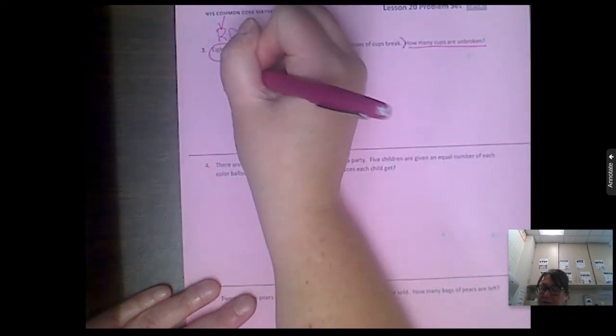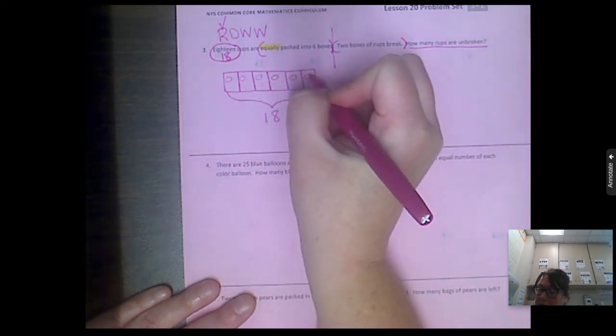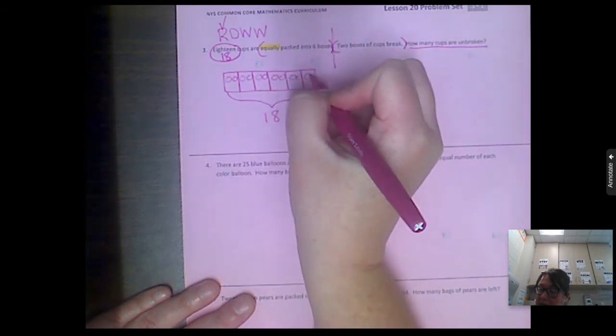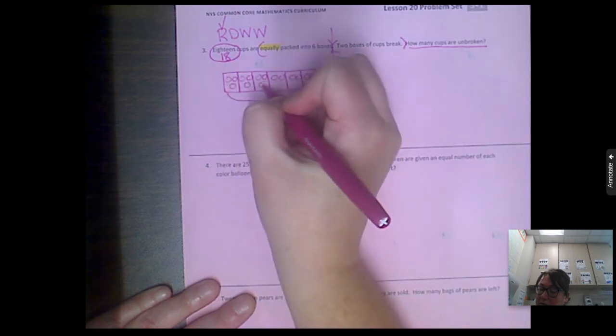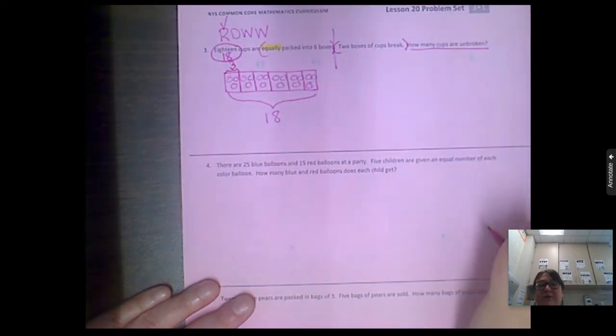Do it with me. So 1, 2, 3, 4, 5, 6, 7, 8, 9, 10, 11, 12, 13, 14, 15, 16, 17, 18. Stop, because I hit my 18. How many are in each group? There's 3 in each group, right? Okay, but now we're not done, right?